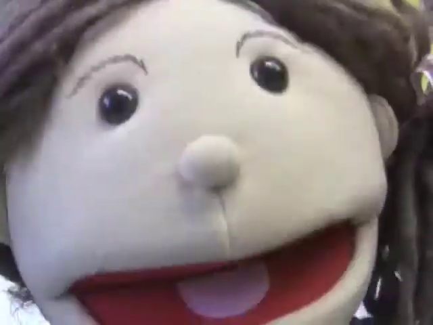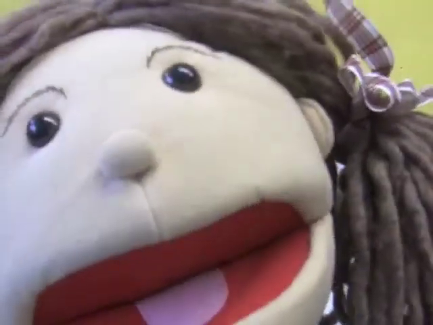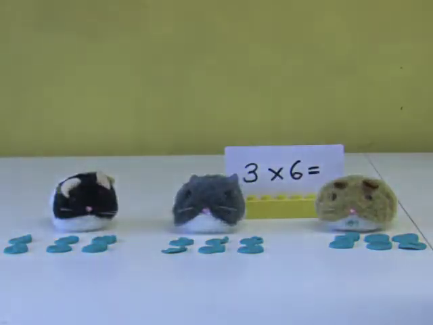3 guinea pigs are given 6 pieces of cucumber each. And here they are. 3 guinea pigs with 6 pieces of cucumber. So to find out how many pieces of cucumber there are altogether, we'll say 6 add 6 add 6, or 3 lots of 6, which we can write as 3 times 6.